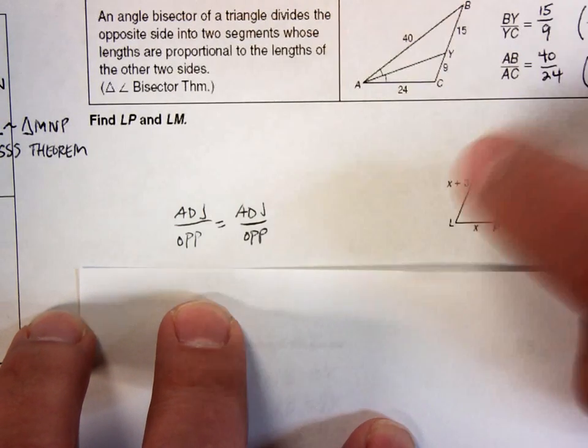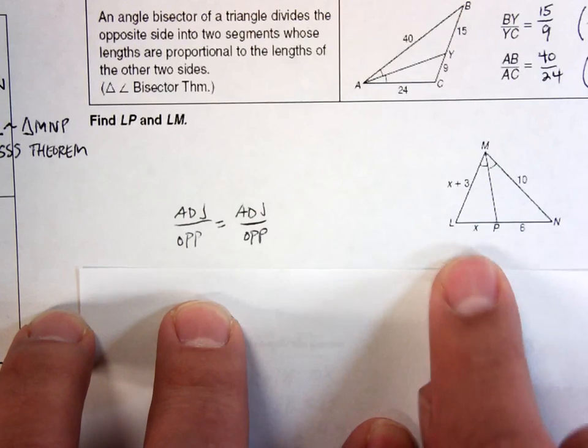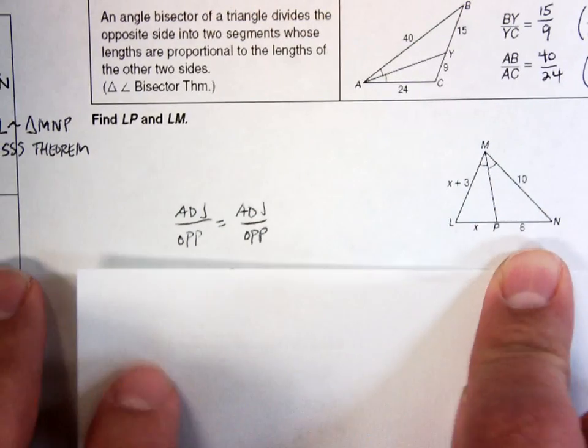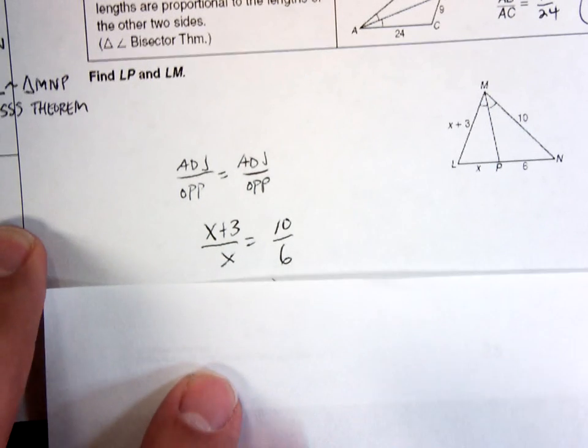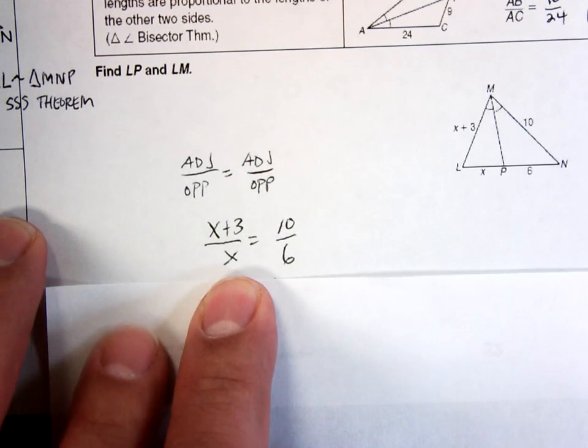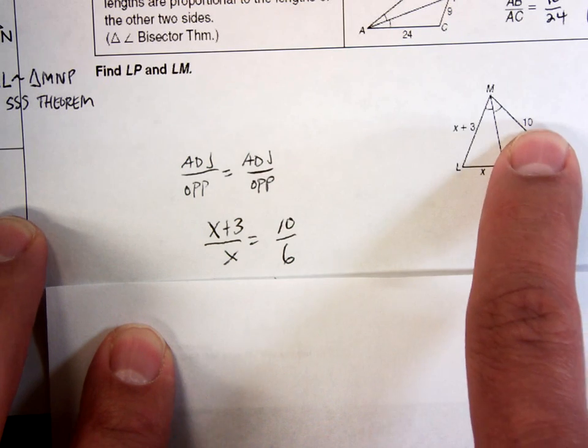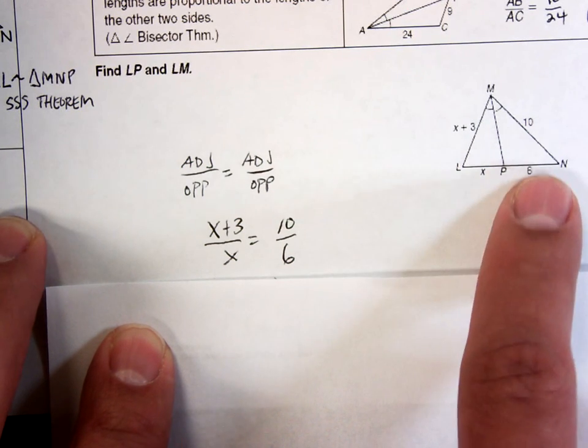So x plus 3 over x must be equal to 10 divided by 6. That is my proportion. X plus 3 over x, this one over this one, equals 10 over 6, this one over this one.